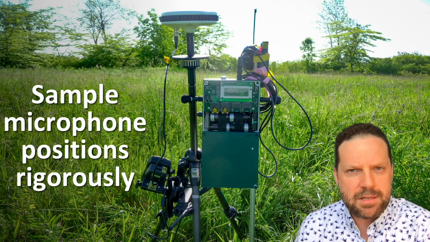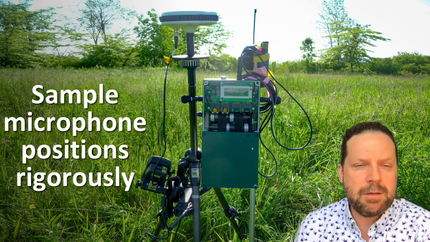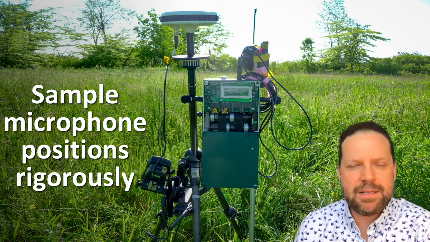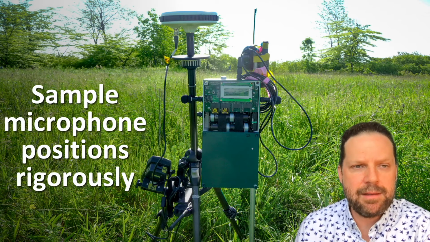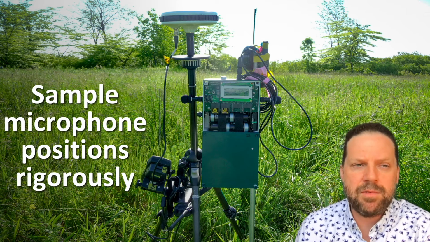If you don't have access to one, we have explored ways of using handheld GPS units, leaving them in place for long periods of time and collecting many points, rejecting the most extreme points and then calculating averages, and that works as well, although not quite as effectively as a survey-grade GPS system.